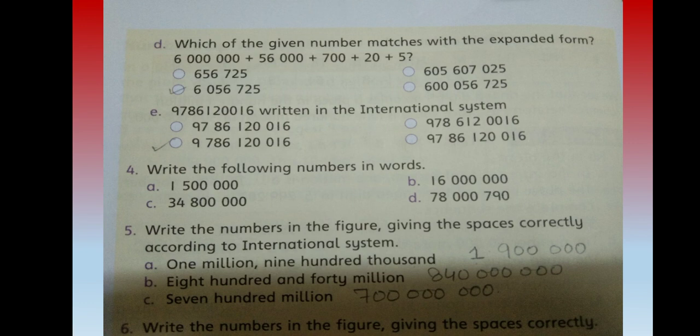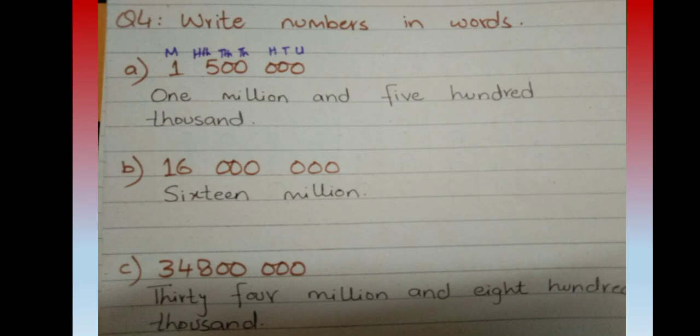Moving on to question number 4, write the following numbers in words. There are 4 numbers given, we have to write them in words. So firstly we will place them in a place value chart. You can make an imaginary place value chart in your mind, or you can write units, thousands and millions on your number, or you can draw a place value chart. That's up to you. When we start reading it, we can see that 1 is written under the millions place.